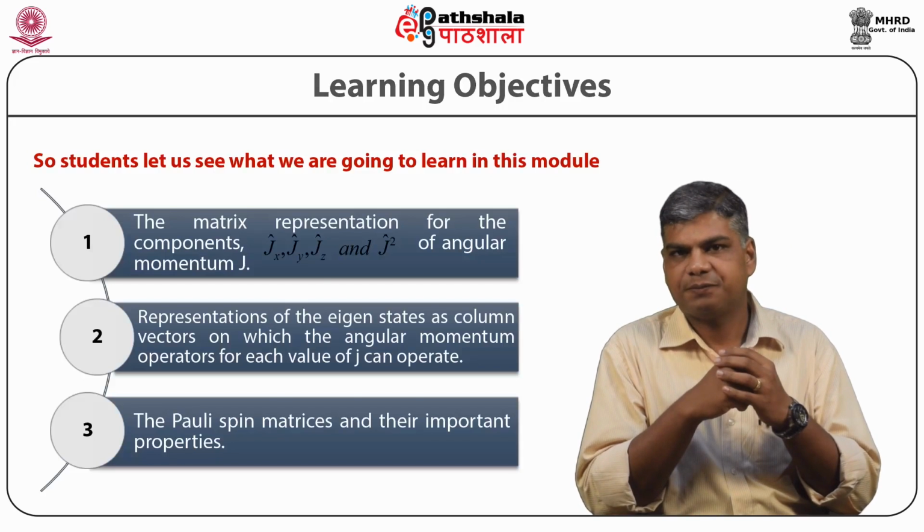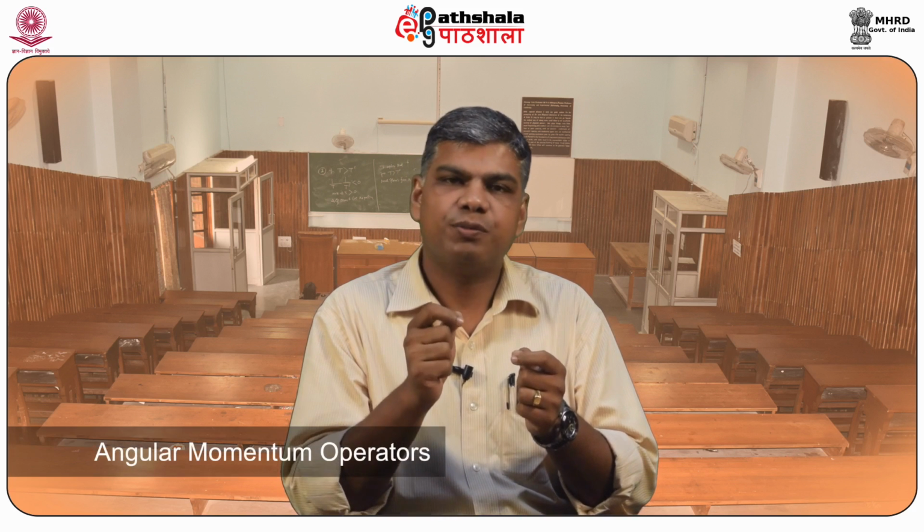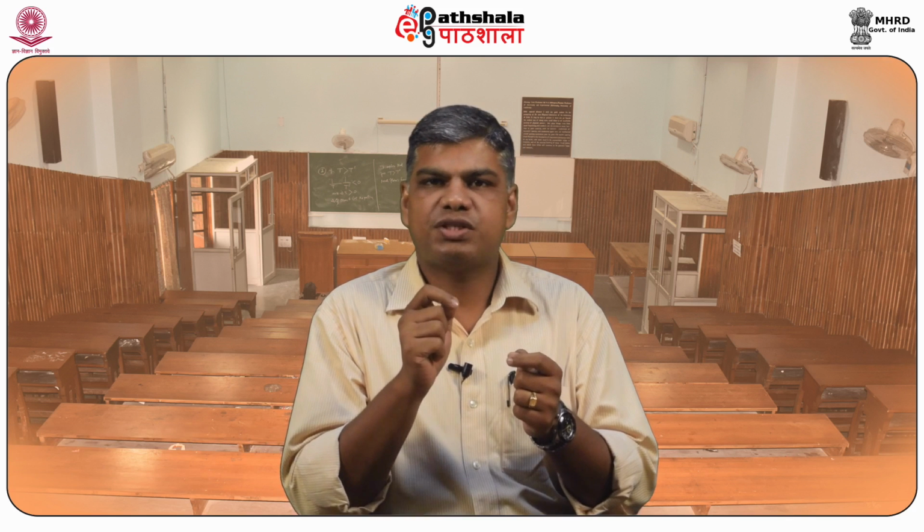The present module is actually a continuation of the preceding one, wherein, starting from the commutation relations of the angular momentum operators, we deduced the expressions for the eigenvalues of the diagonal operators J square and Jz, in the common basis represented by the state or the eigenvector |j m>, where j and m label respectively the eigenvalues of J square and Jz.